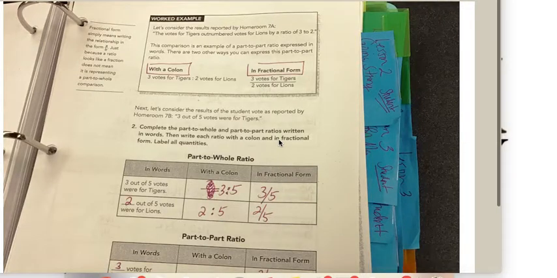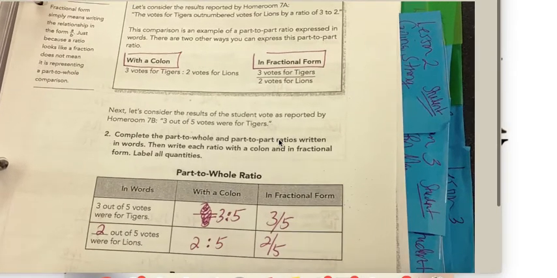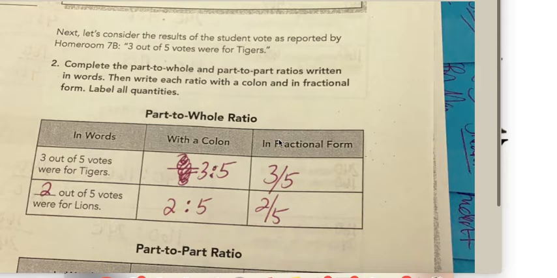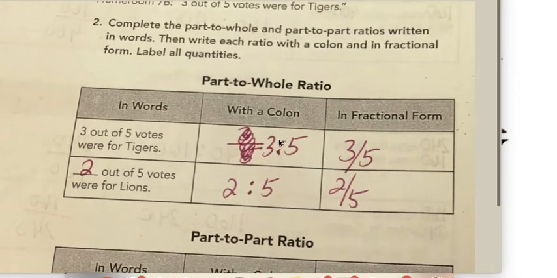So here we go. This is another one of your practice pages. Again, they talk about how you can represent ratios with a colon, or with fraction form. Here's some practicing where it says part to whole. It says 3 out of 5 votes were tigers. So we did it with the colon, and then we did it in fraction form. And then we have 2 out of 5 were lions. We know it has to be 2 because 5, which was the total, take away 3 gives me that 2 that has to be the lions. So 2 to 5 with colons, and then 2 to 5 in fraction form.